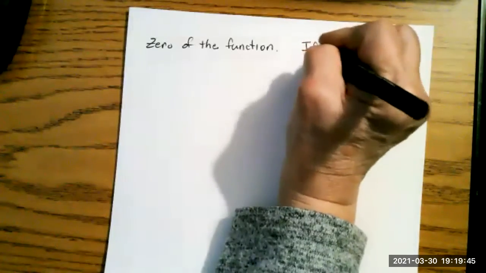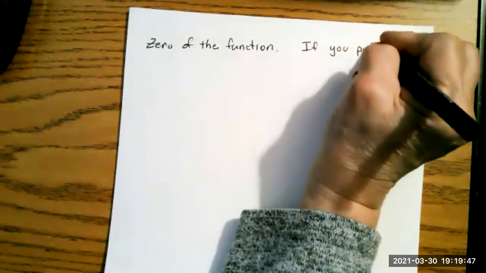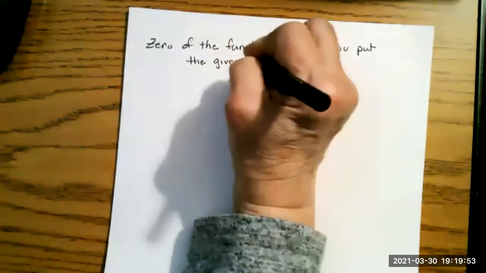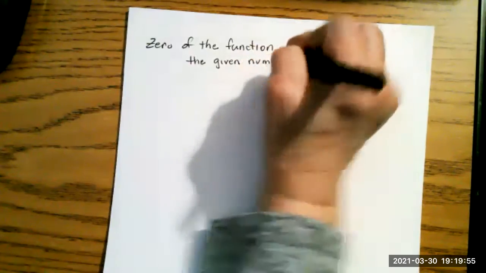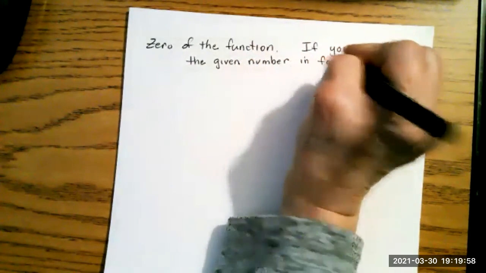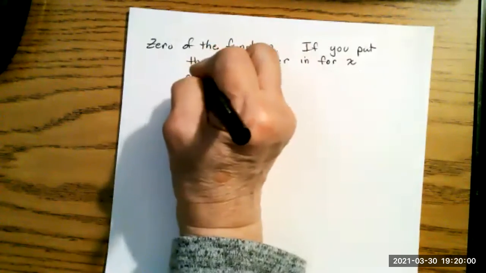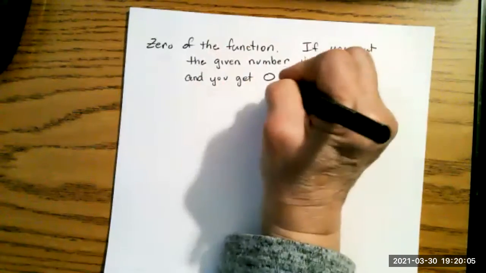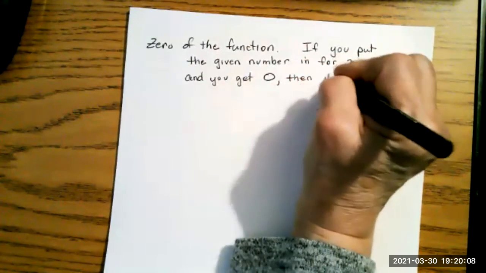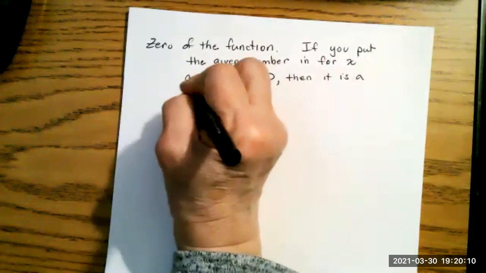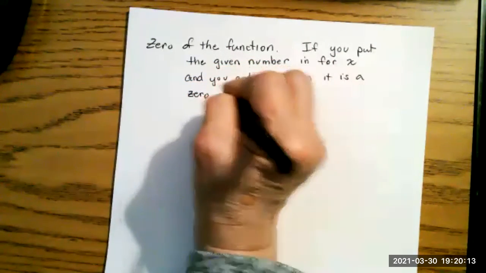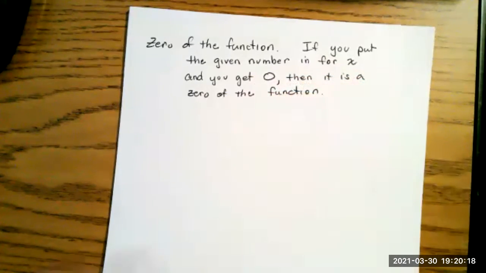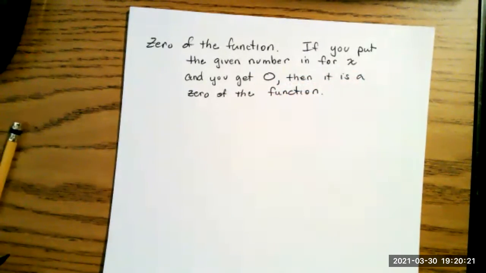Okay, if you put the given number in for x and you get 0, then it is a zero of the function. So you're looking for something to come up with 0.